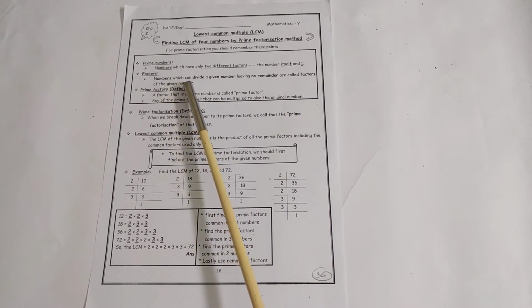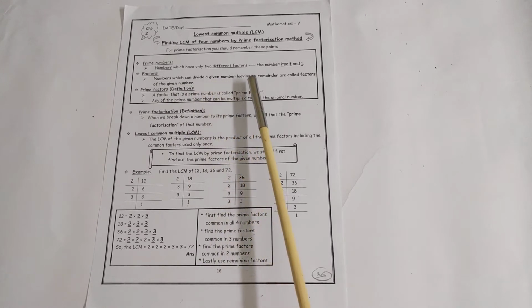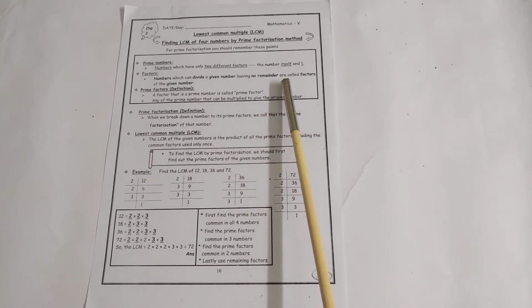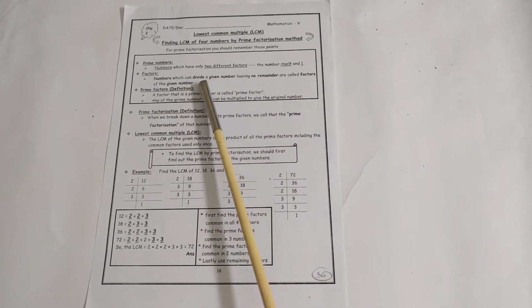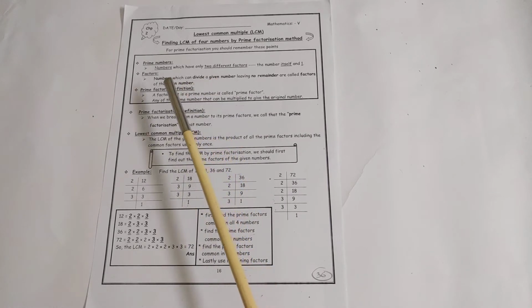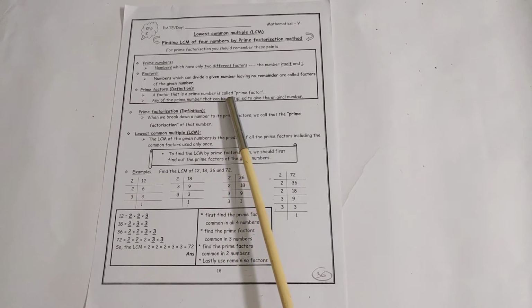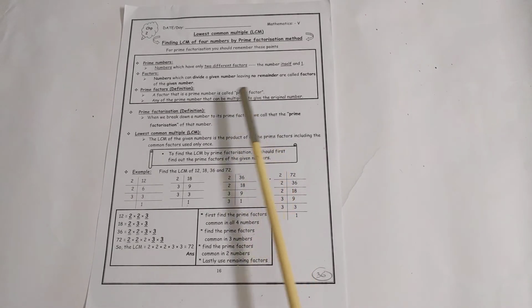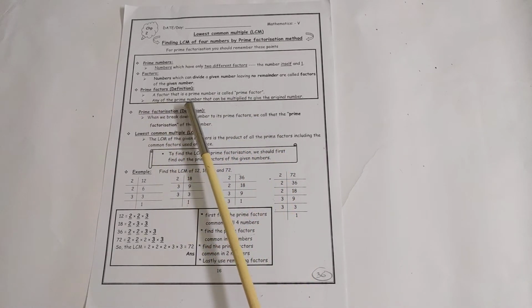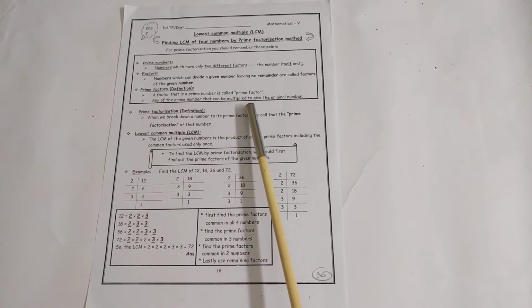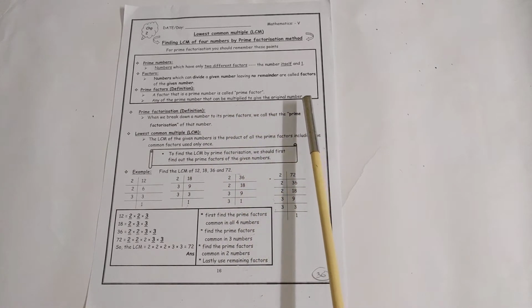Factors: numbers which can divide a given number leaving no remainder are called factors of the given number. And prime factor: a factor that is a prime number is called a prime factor, or you can also say any of the prime numbers that can be multiplied to give the original number.